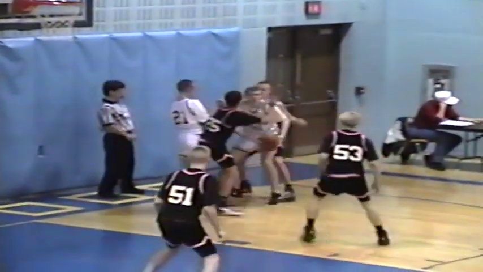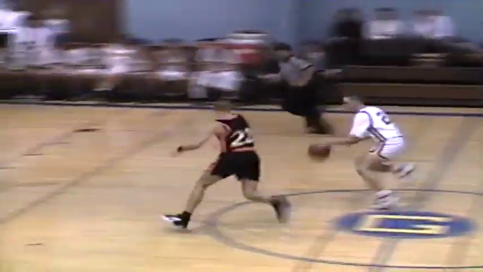Foul they give to Hunter, who nearly had the inbound steal there. Ball came back out here. Here's another near steal for Wagner, or for Bingaman rather. Bingaman will push it up. No good. Rebound on the far side comes down there to Yanks. He'll start it back up the court.